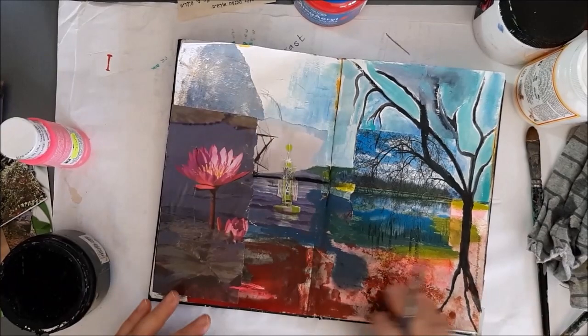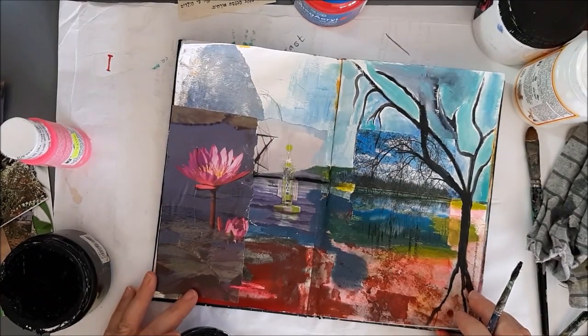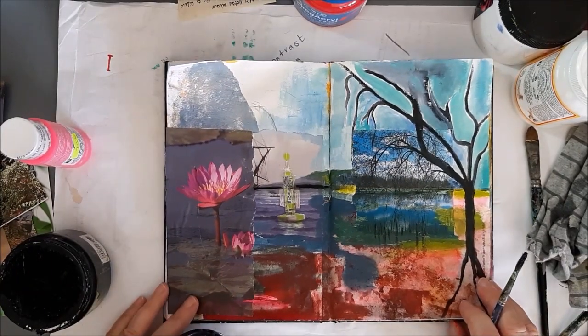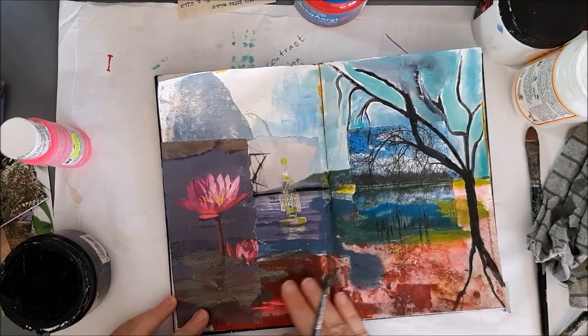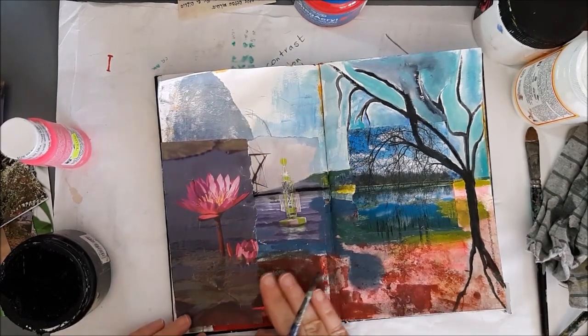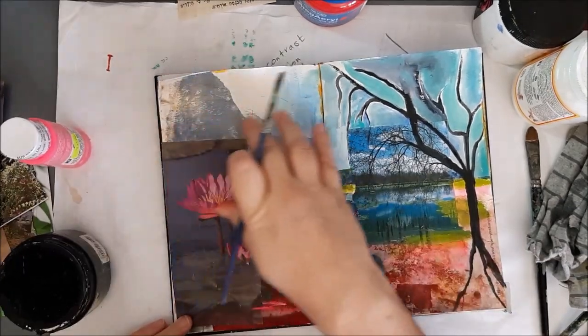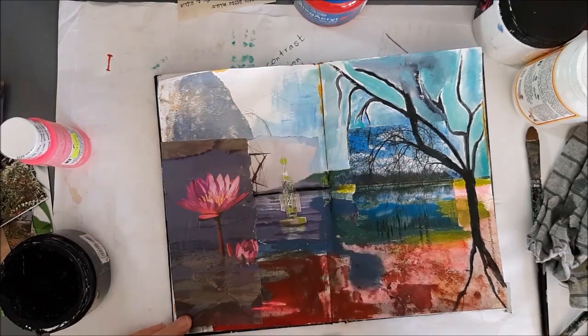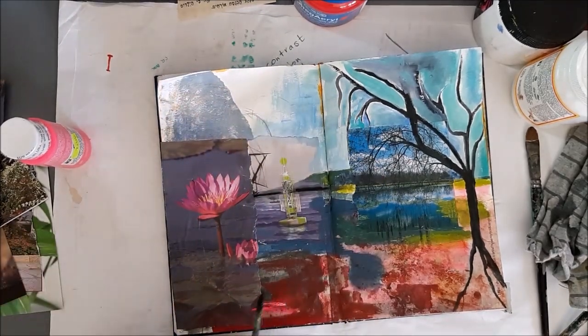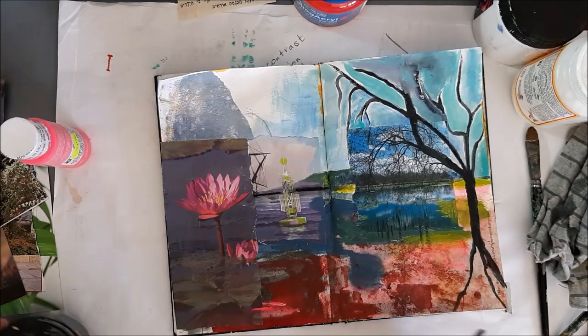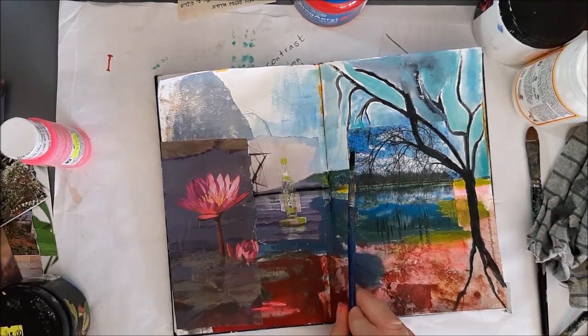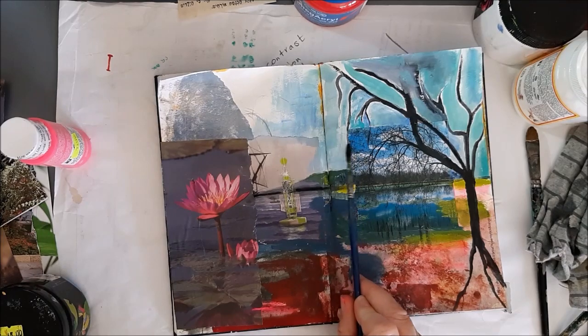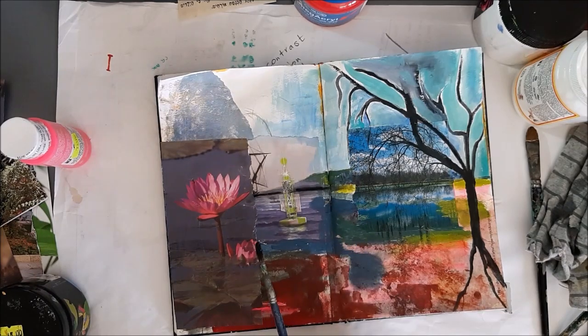Okay, this looks nice enough. So I need to work now. I want to work on this area and this area. Here I can add another image, or I can just paint. Maybe I'll add dark blue here.